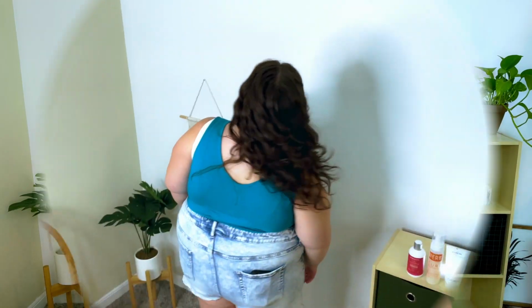And these are the results. It may not be the most drastic side by side because I just don't have a whole lot of hair, but you can definitely tell a difference.